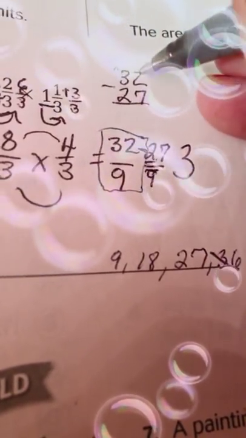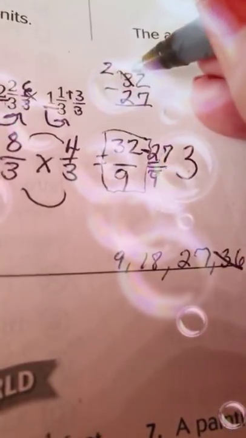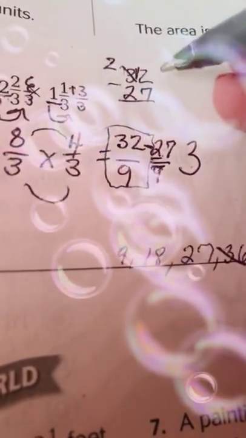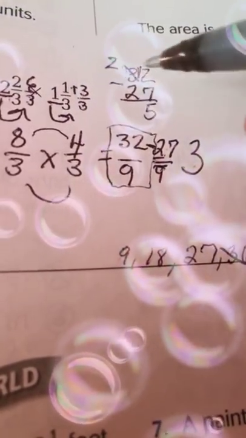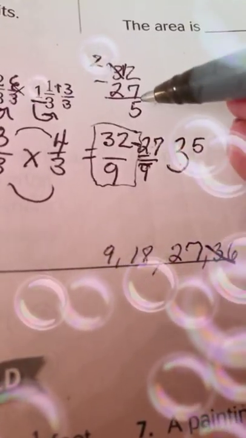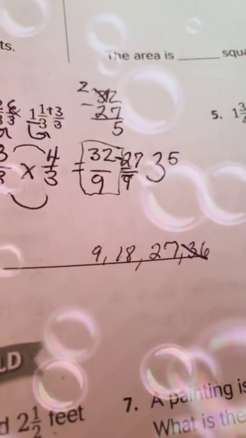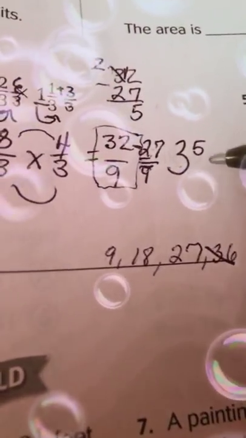Well, I know that 2 take away 7 I cannot do, so I would have borrowed from the 3 and turned it into a 2. And then I would have done 12 take away 7 is 5. 2 take away 2 leaves you with nothing. So therefore, 32 take away 27 is 5. I could have also started at 27 and counted on to 32: 27, 28, 29, 30, 31, 32. I counted on 5 times.